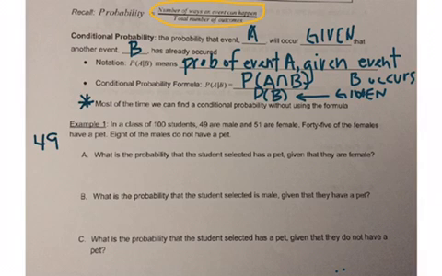Let's say P for a pet, NP for no pet. Of those 49, 8 don't have a pet, which means there are 41 males that do have a pet.